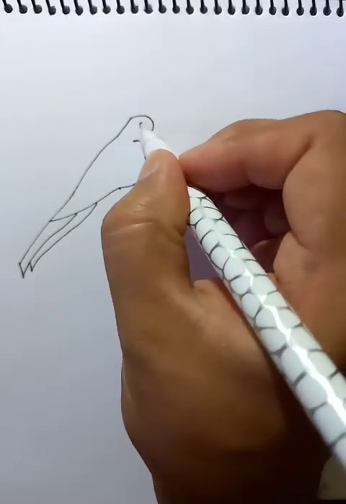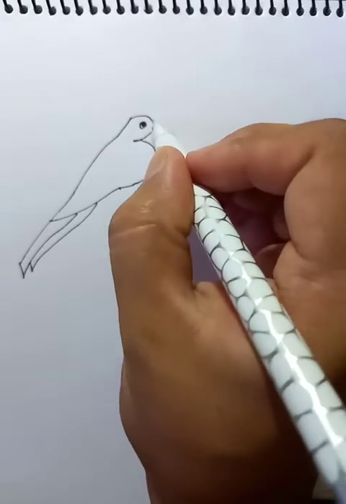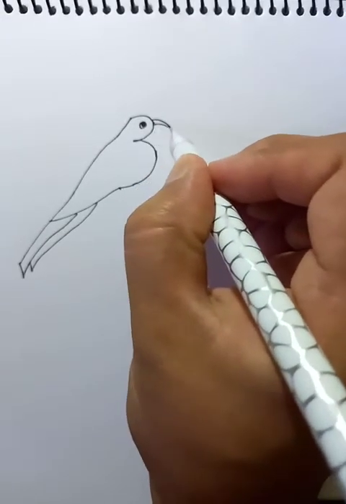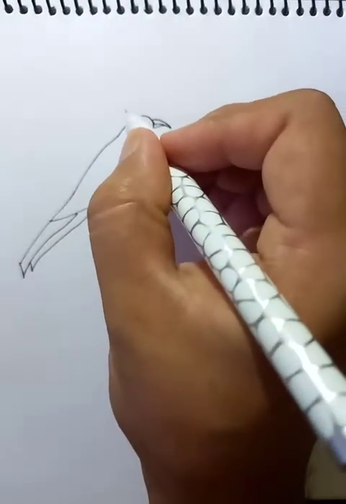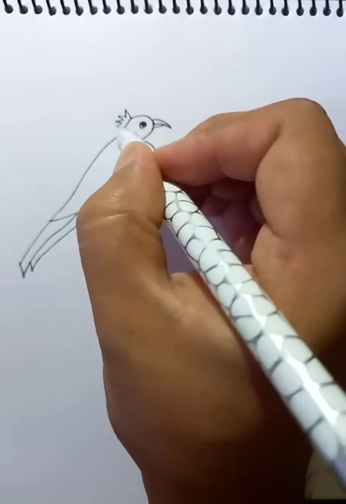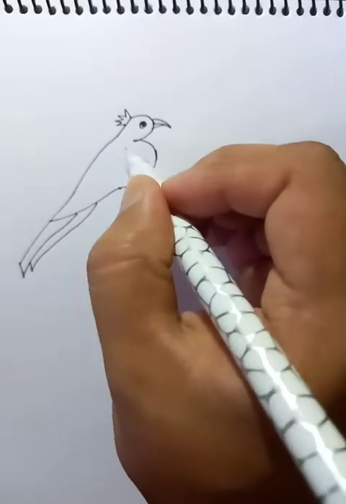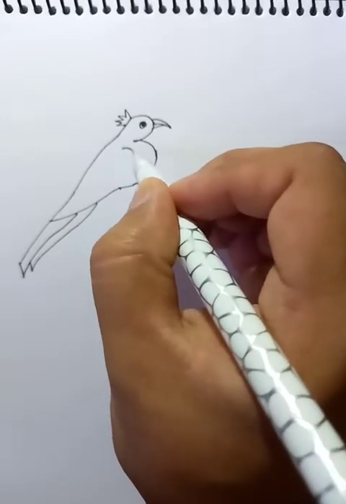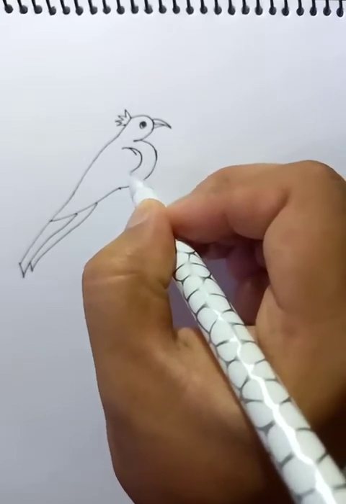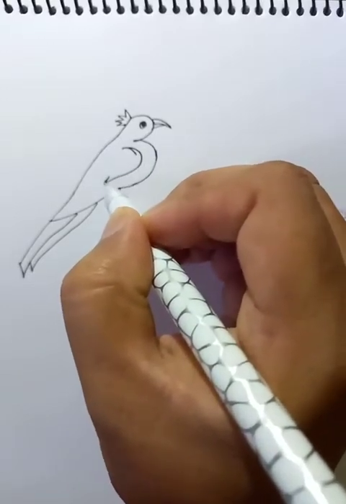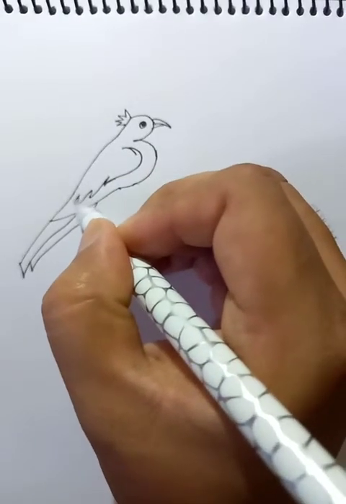This is the eye of the bird. And we do a little detail here. It has something on its head, and let's put wings here. Wings have long feathers like this.